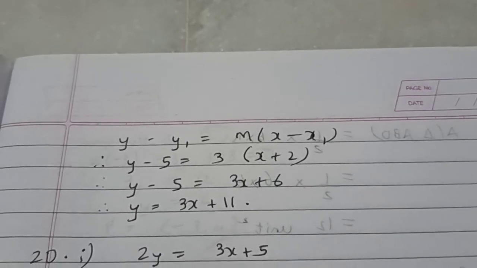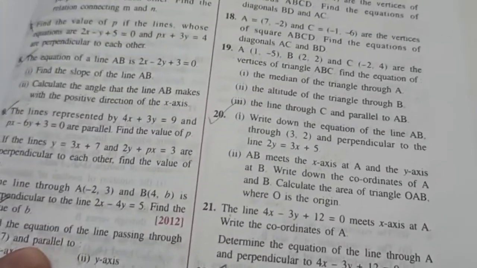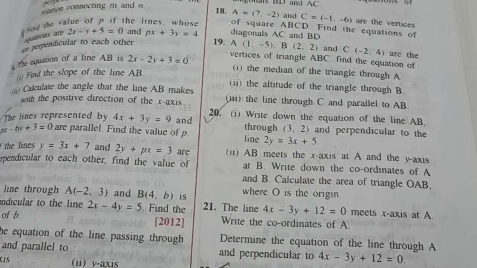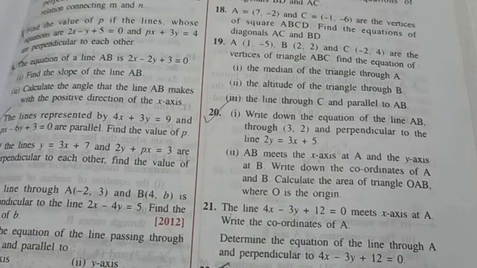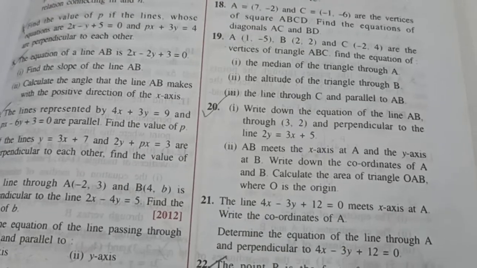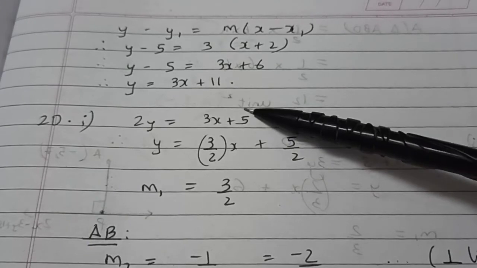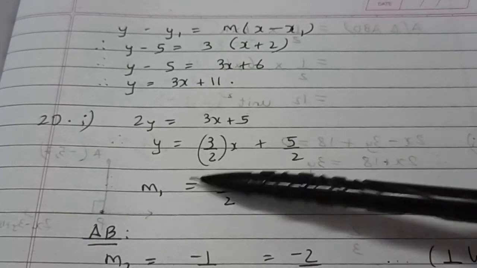Next, the 20th sum. It has two parts. Roman number 1. Write down the equation of the line AB, which is passing through point (3, 2), and it is perpendicular to the other line. So I got 1 point and I got the slope indirectly, because perpendicular means the slopes will be negative reciprocals of each other. So first of all, using the given equation, find the slope.